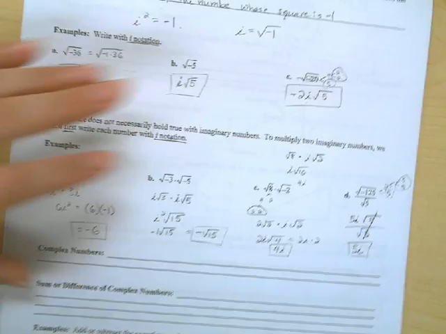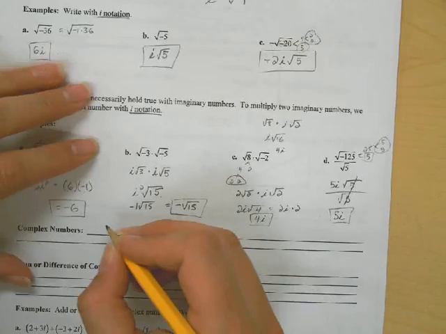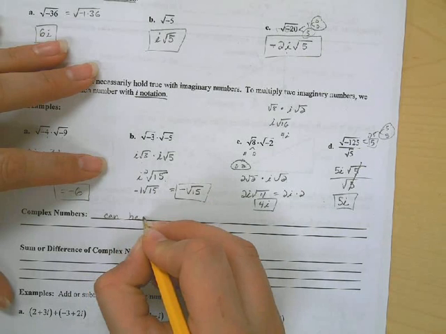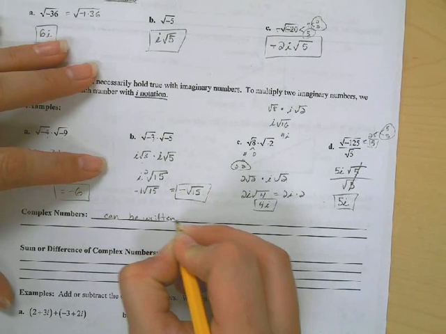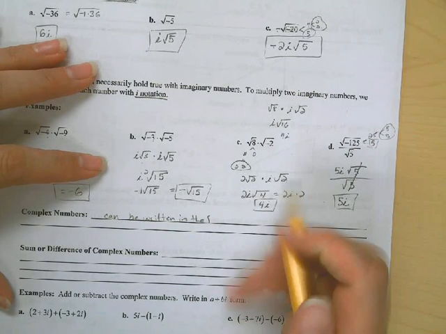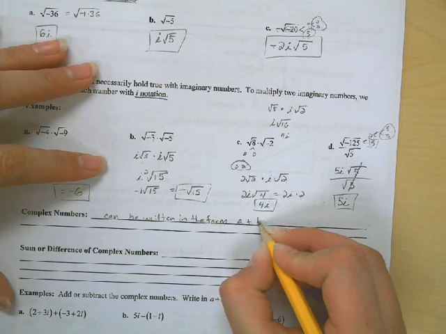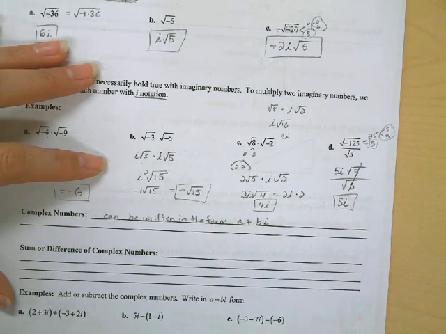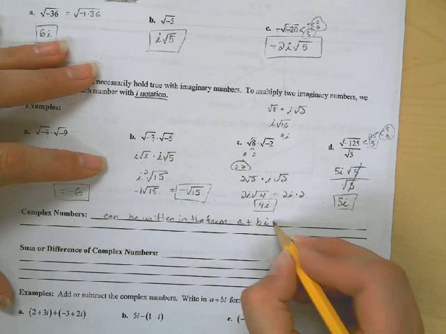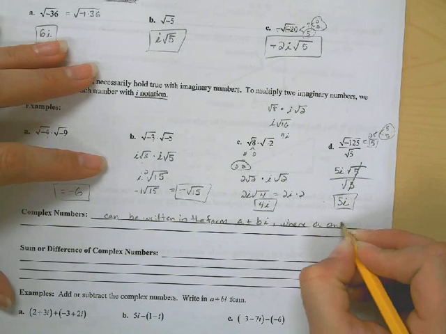Okay, so now complex numbers. Complex numbers can be written in the form a plus bi. Now that does matter. You do have to put the real number first and the imaginary number second, where a and b are real numbers.